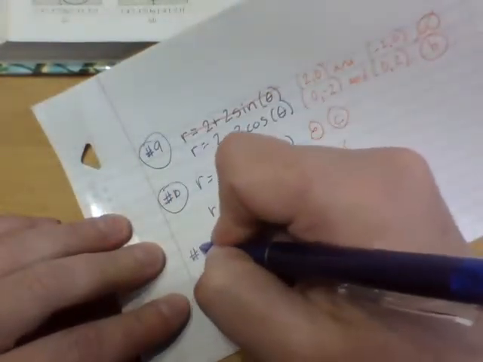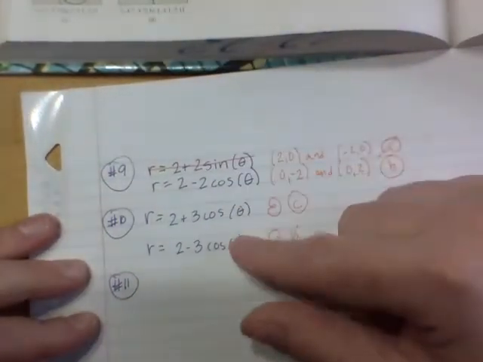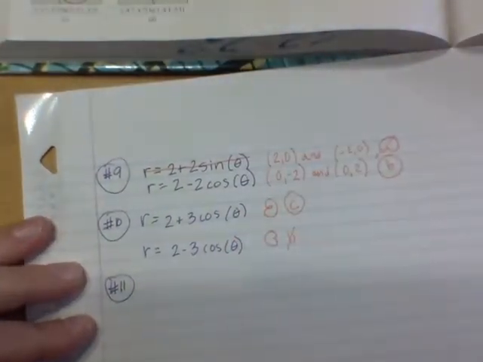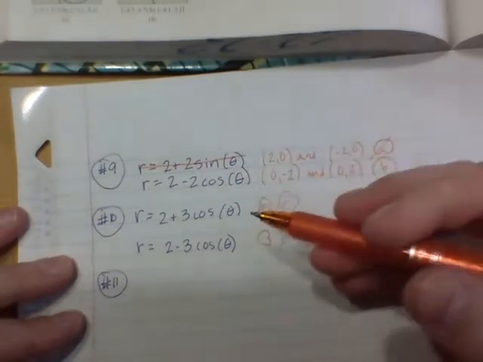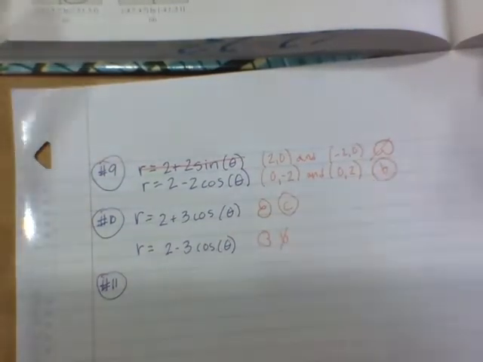Then moving on to number 11. And again, you can do this by just graphing them as well on your graphing calculator, or graphing them by hand, since it says not to do a graphing calculator. So you could make a table like we did in number 1 and 2.